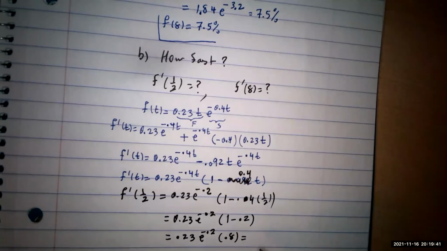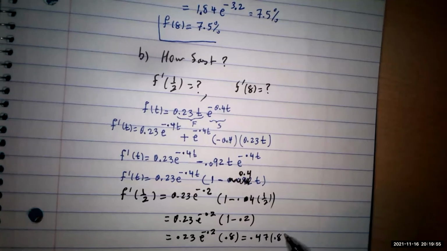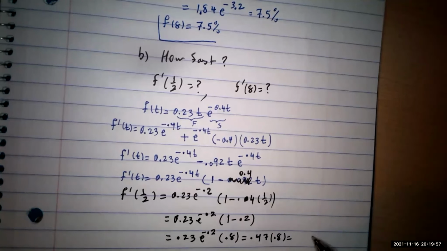So I think the first one must be 0.47 times the 0.8, so 56, 32, 37 with 3 decimals. I think it is 37.6%.